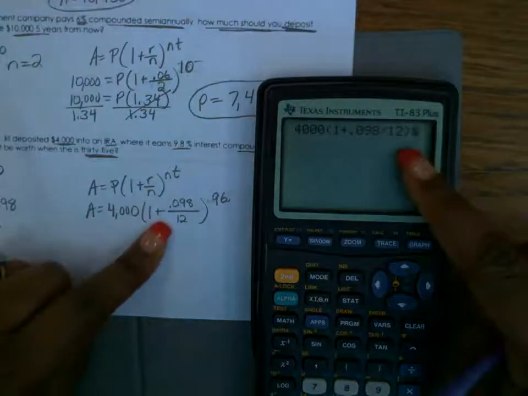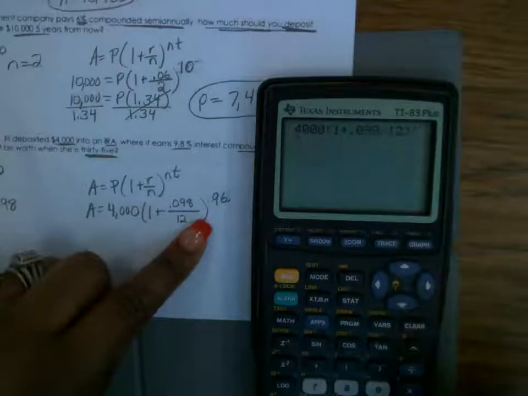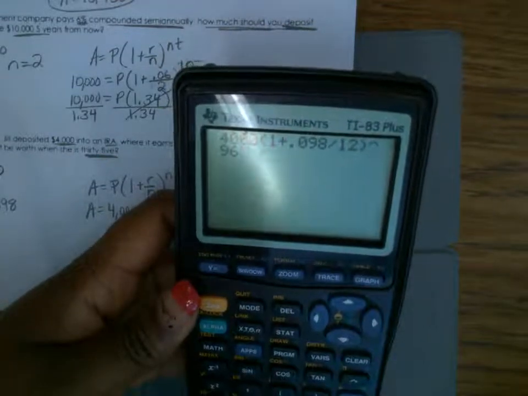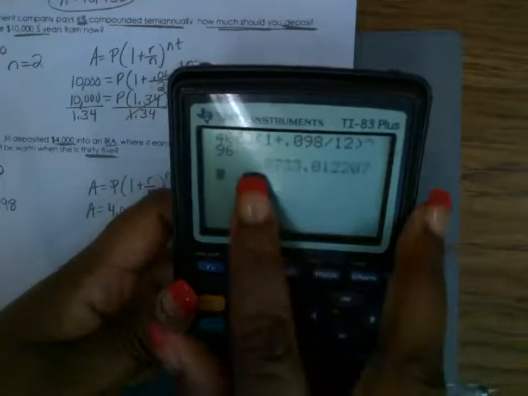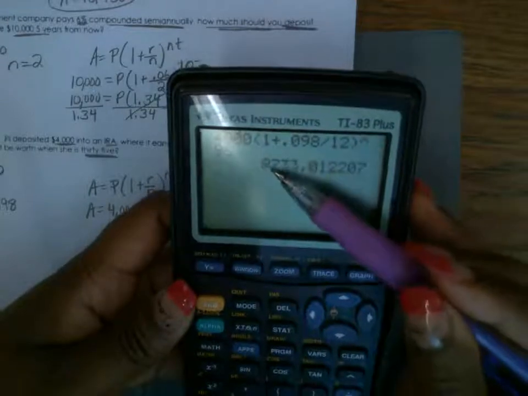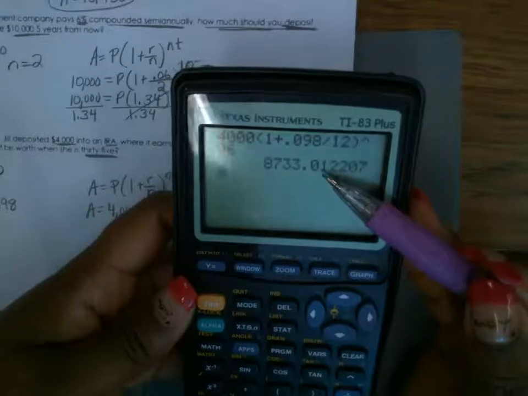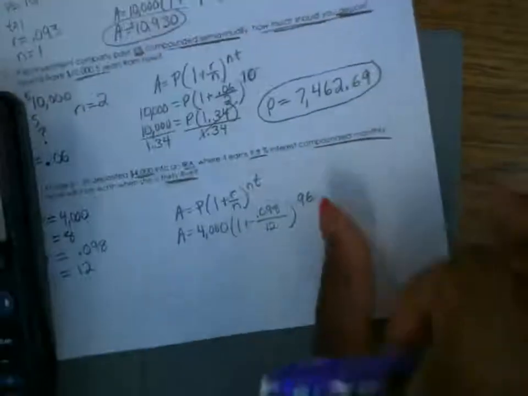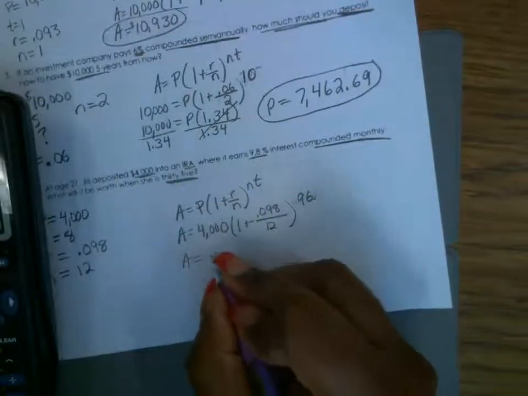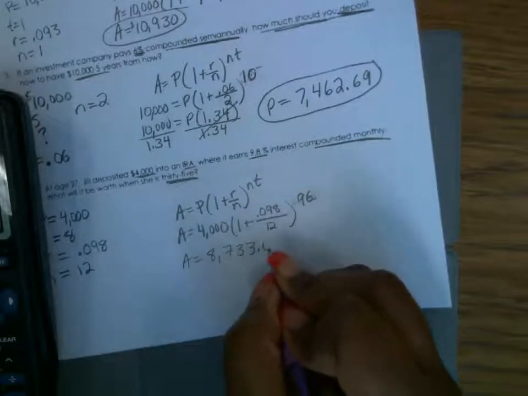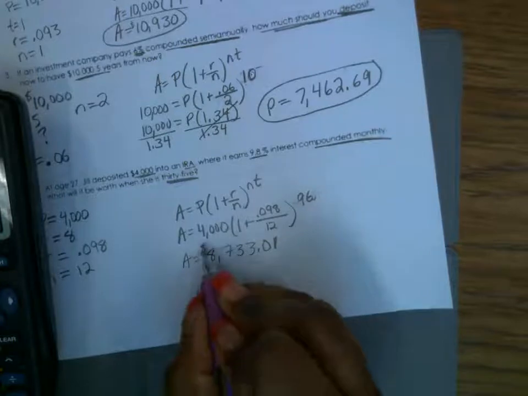Close the parentheses. Caret key 96. So we press enter to see what the final amount is. And that's $8,733 and a penny. So we got A is equal to $8,733 and a penny.